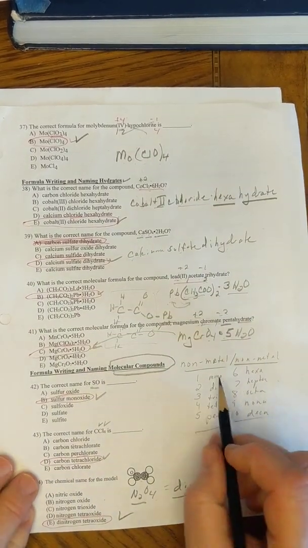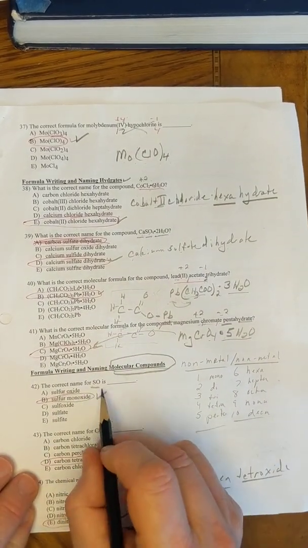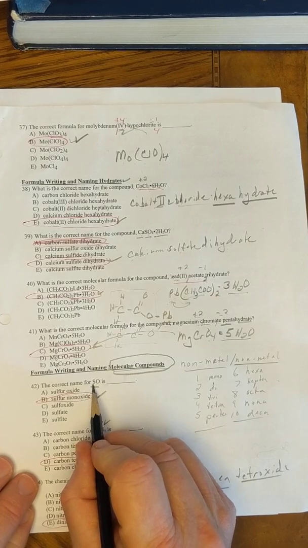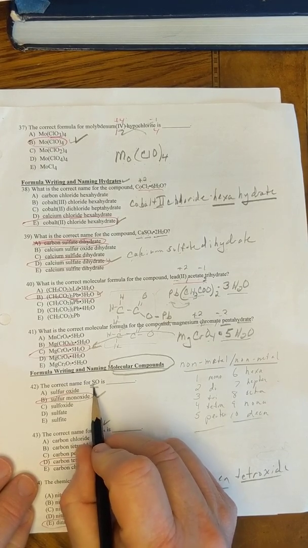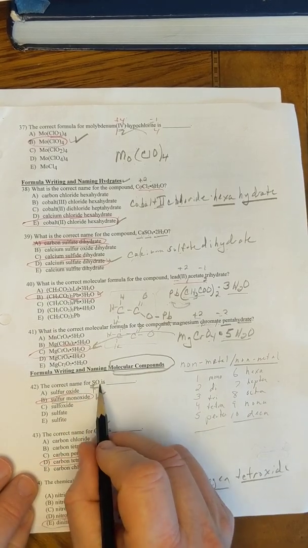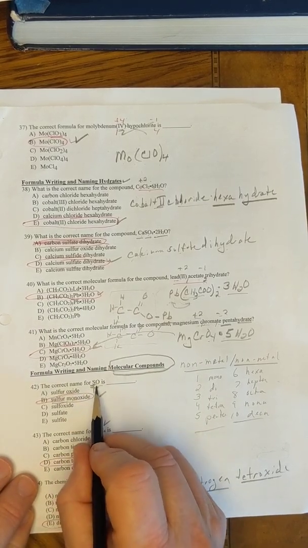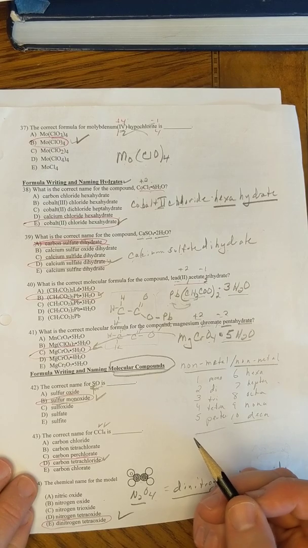Now, we have to use prefixes because molecular compounds can form more than one ratio, where ionic compounds are fixed, and we don't have to use prefixes. So the first thing is mono is never used for the first element. So this is just called sulfur, and then monoxide. You have to put a mono for the second one, showing that it's with one oxygen.